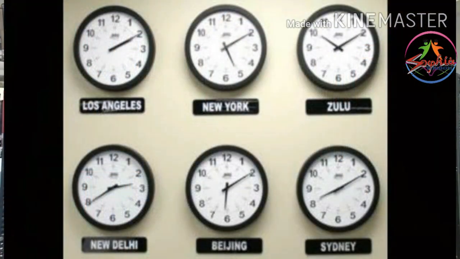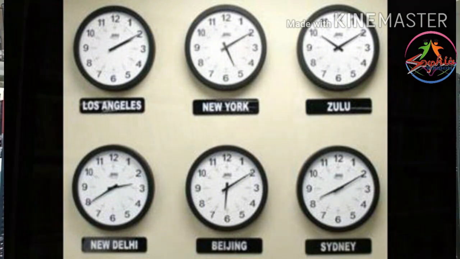And we have another standard time called Greenwich time. The Greenwich Standard Time is considered the standard time for the world. The Indian Standard Time or IST is 5.5 hours ahead of Greenwich Mean Time. So there is a difference of 5.5 hours between Greenwich time and the Indian Standard Time. Indian Standard Time is 5.5 hours, or 5 hours 30 minutes, ahead of the Greenwich Mean Time.